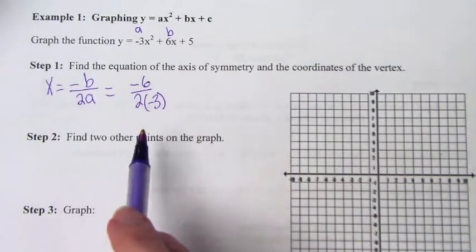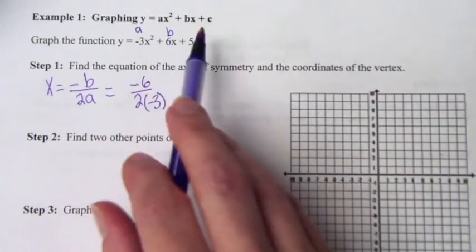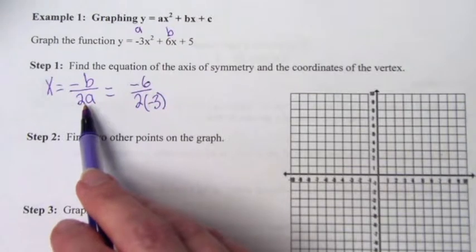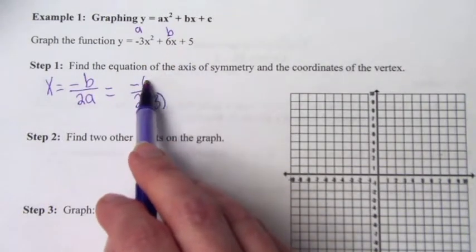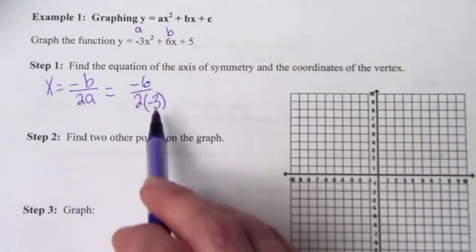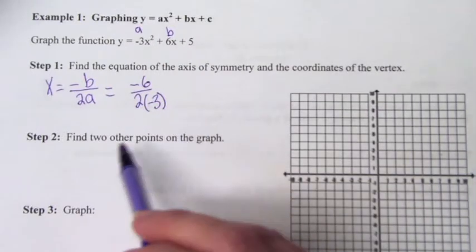Why would you use negative 3 and 6? Because it's a and b. Because your equation is negative b over 2a. So b is 6, so we want a negative 6. And then a is negative 3, so we put a negative 3 here. Is the a and the b always going to be the first and second ones? Yeah.